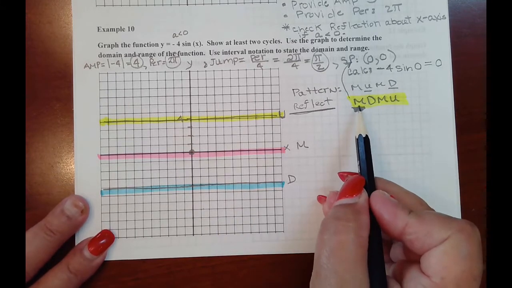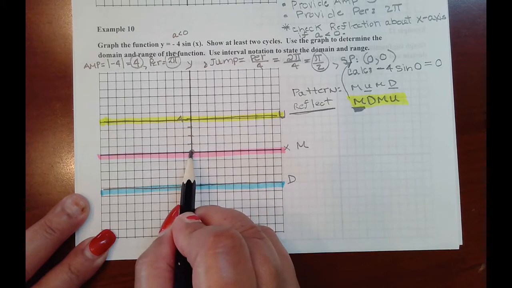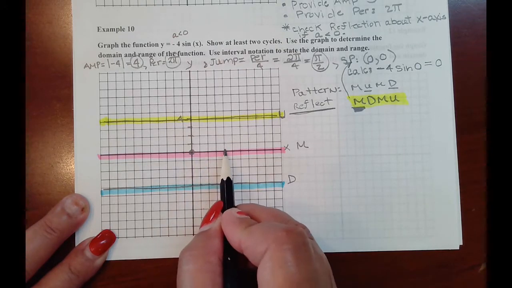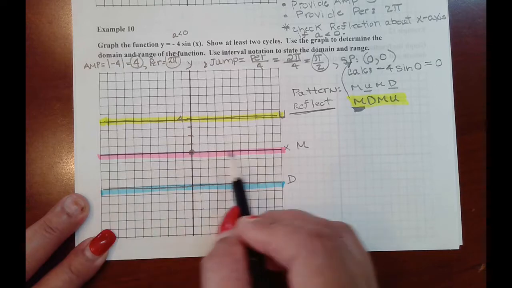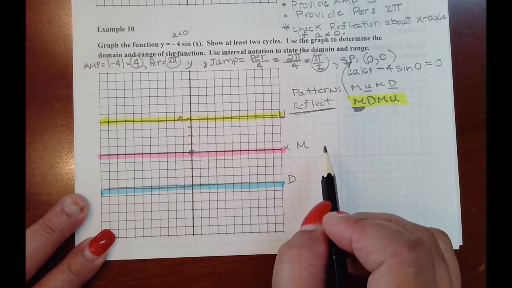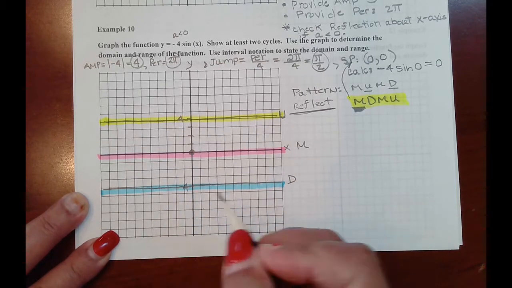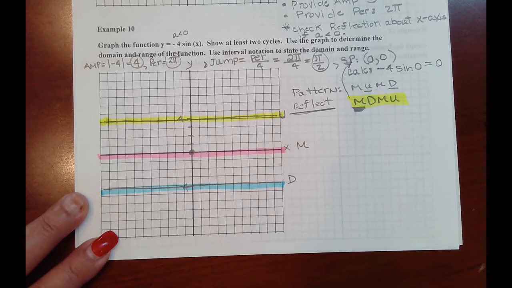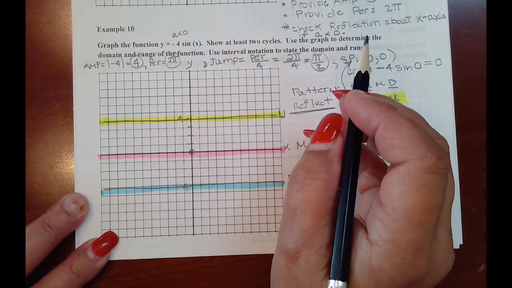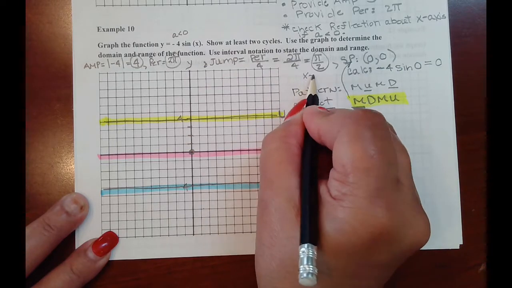Now we've already taken care of the 0, 0 at the middle level, so now we're going to go from there. We need to know how far to move over each time. Therefore, we need some numbers on this x-axis. I cannot grade your graph without things being numbered. All right, so let's see. What is our jump? Our jump is pi over 2, and that jump helps us design the x-axis.